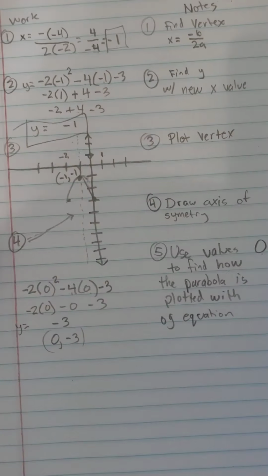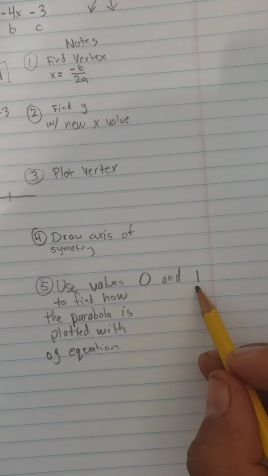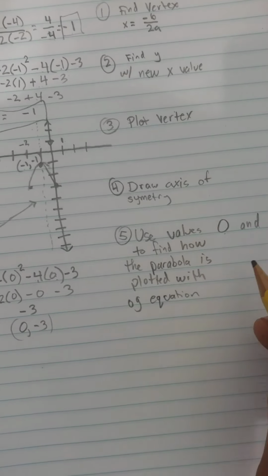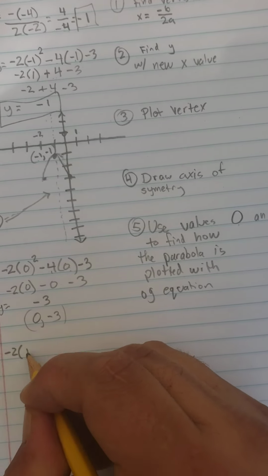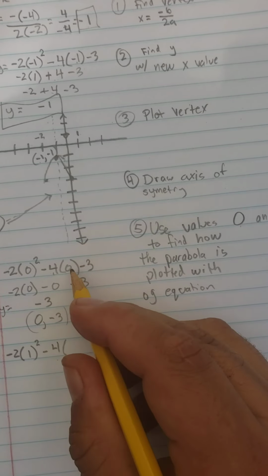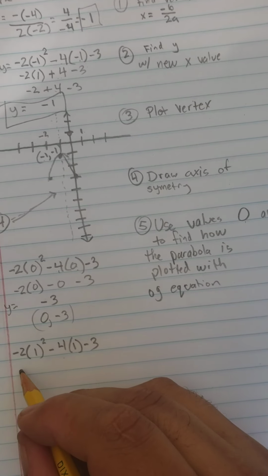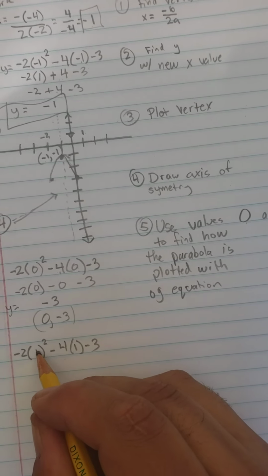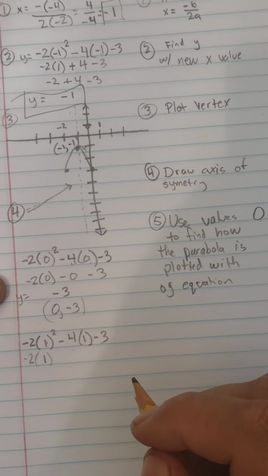All right. Next part is the next equation. The next number that we're going to use is the 1. So we'll go -2, 1, power of 2, 4. We're going to go with 1, -3. So this ends up being 1 times 1 is 1, multiplied by -2.